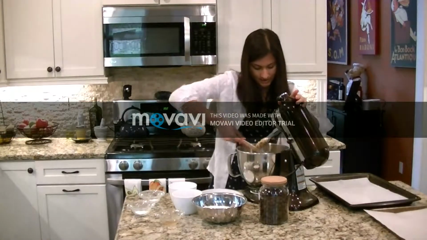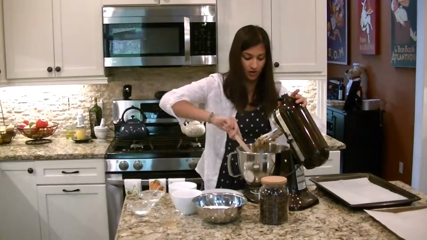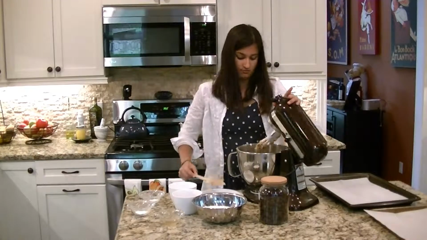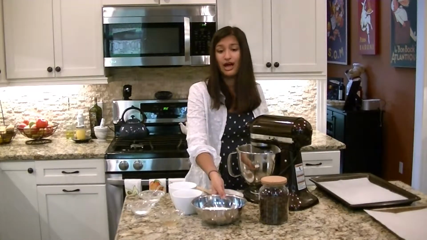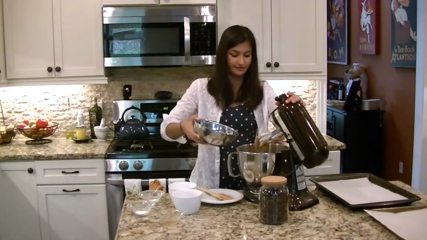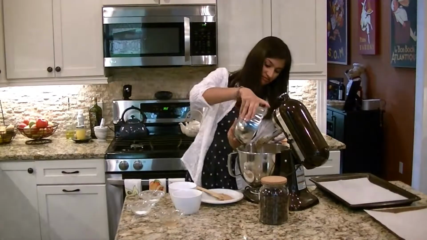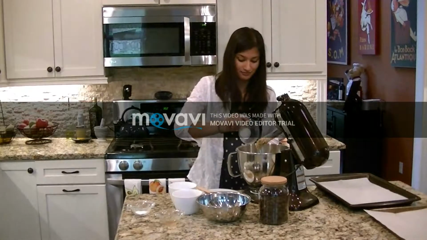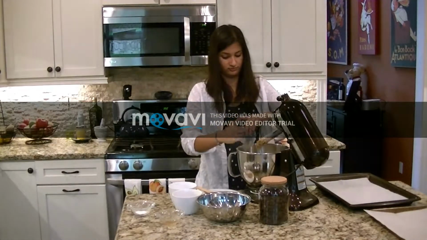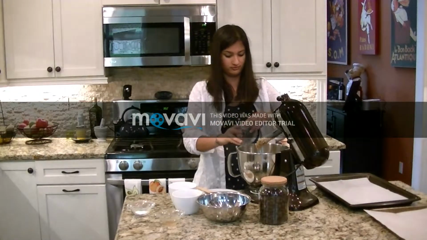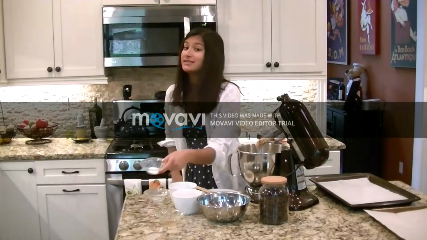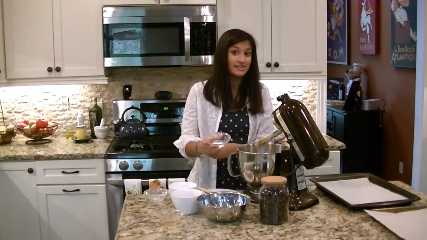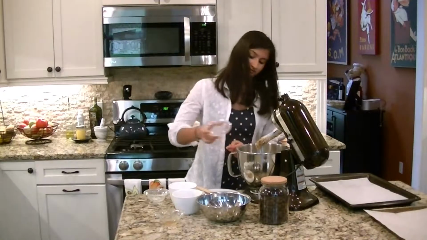All right. Now that our wet ingredients are all properly mixed together, we'll add 2 cups of flour, a teaspoon of salt, and possibly our most important ingredient, a teaspoon of baking soda.